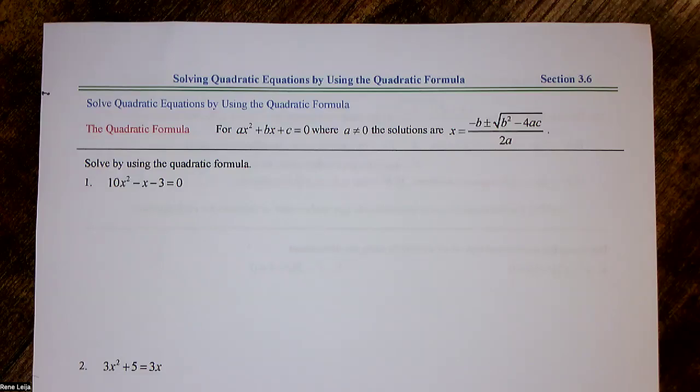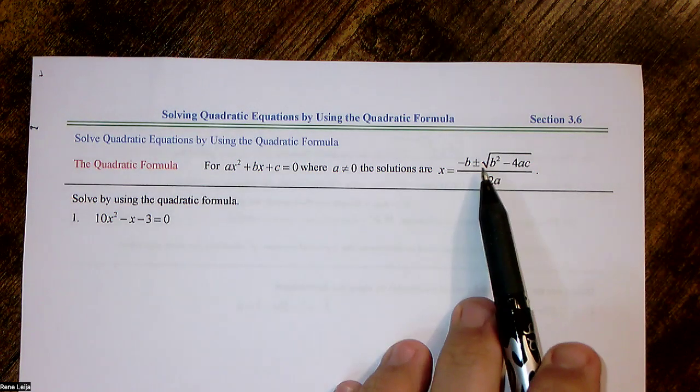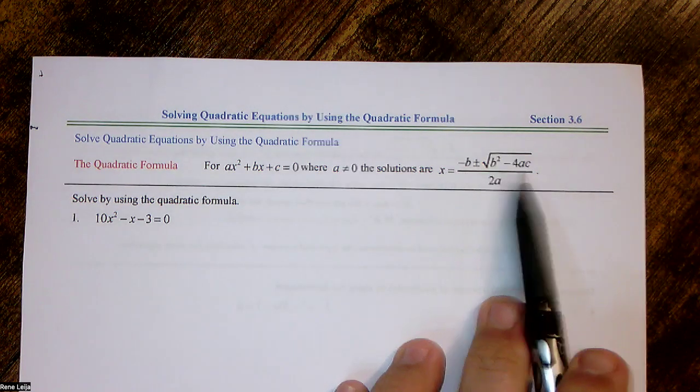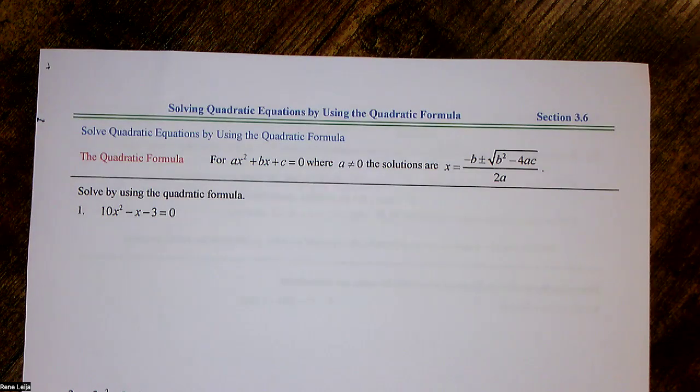Now, out of all of them, this is the easiest one, provided that you remember the quadratic formula, which is this: x equals minus b plus or minus the square root of b squared minus 4ac all over 2a.